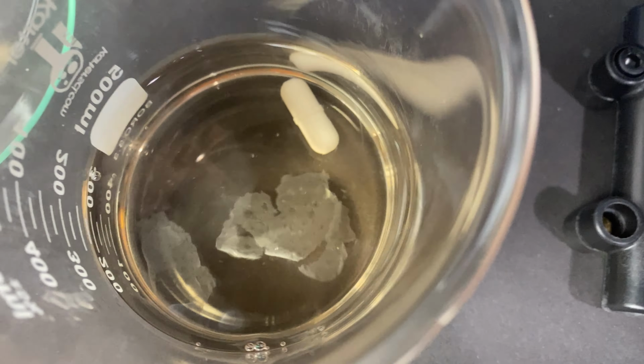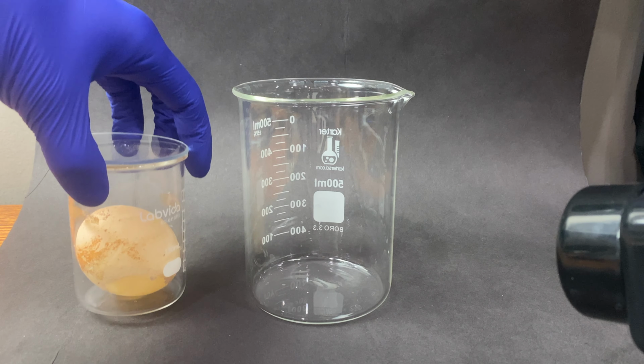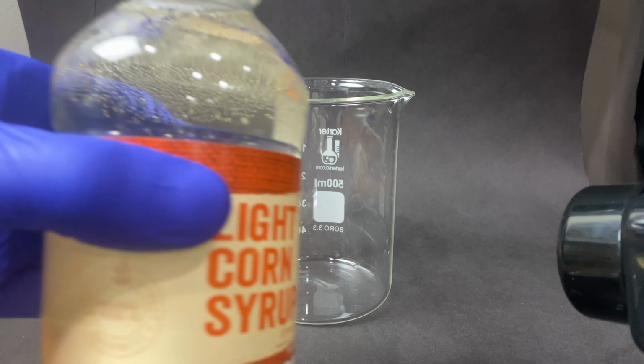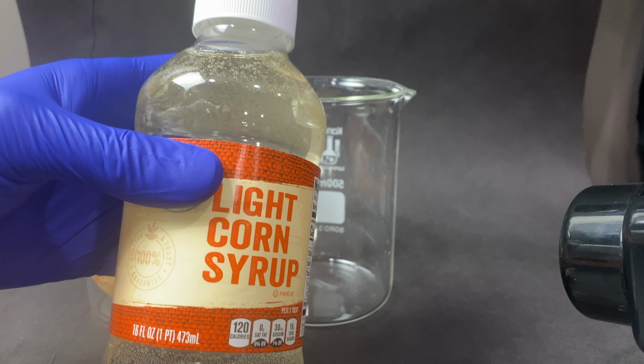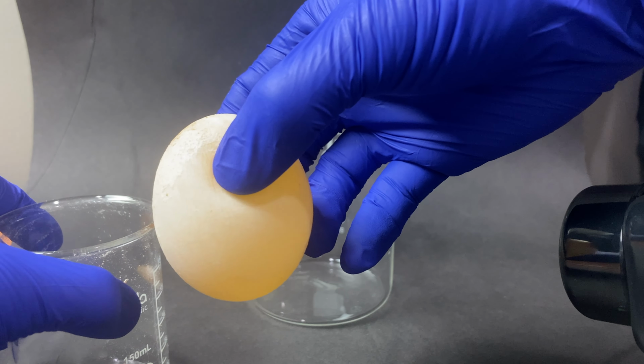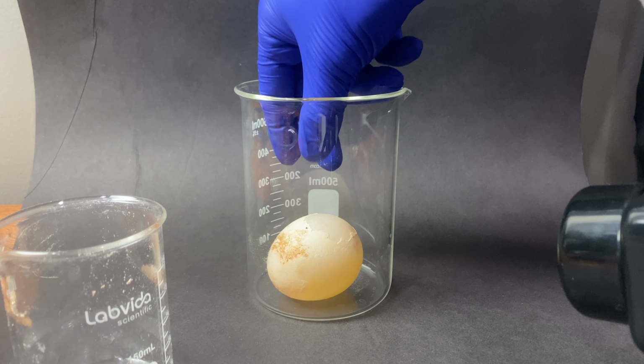The shellless eggs we have now have an increased water content, and I want to get that water out. So I've got some light corn syrup. To do that, I'm going to cover the shellless egg in corn syrup. I chose light corn syrup here to make the reaction easier to see.